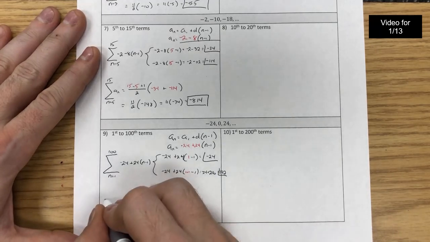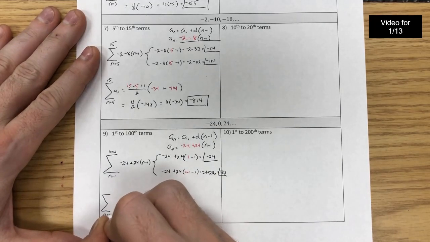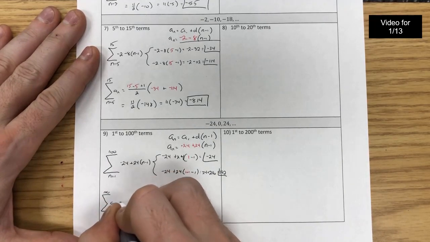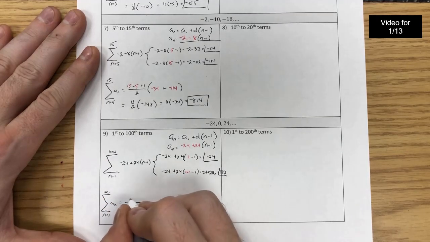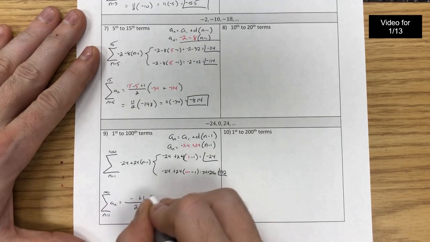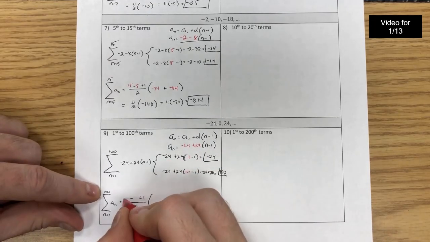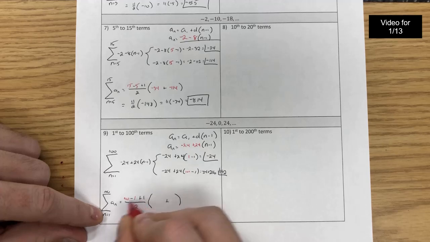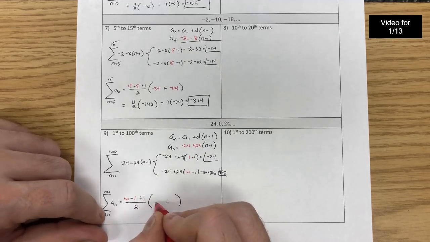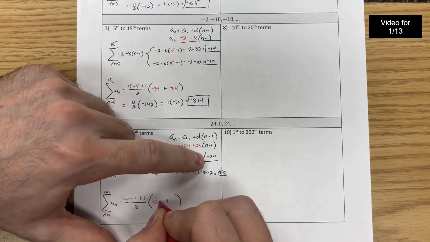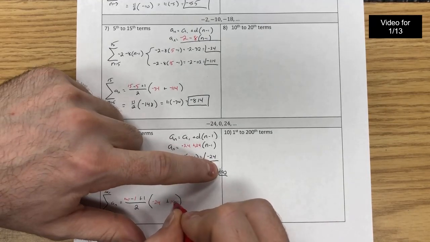Perfect. So the sum from the 1st to the 100th of my series is going to be, I'm going to take 100 minus 1 plus 1 divided by 2 of my first number, negative 24, my last number, 192.